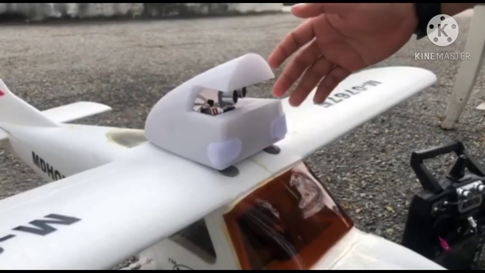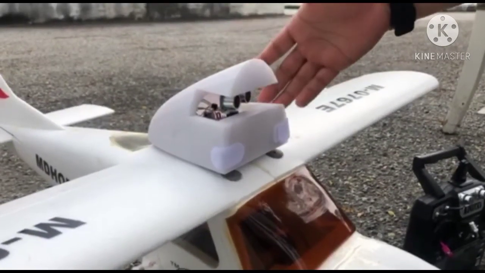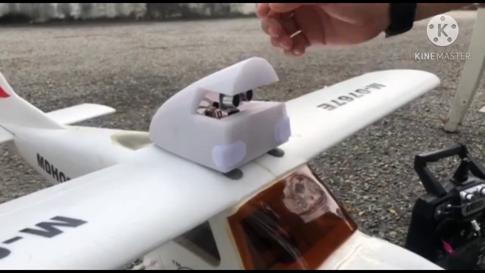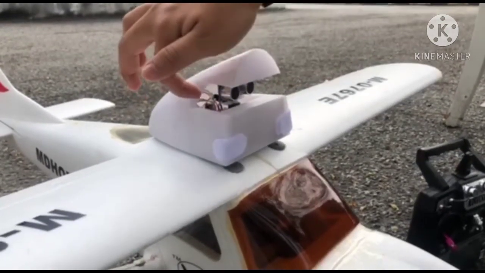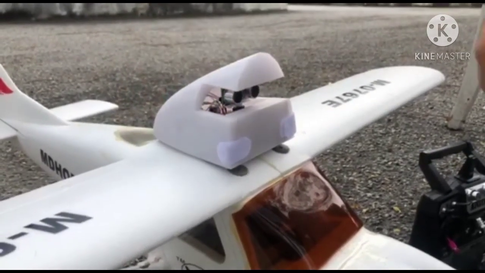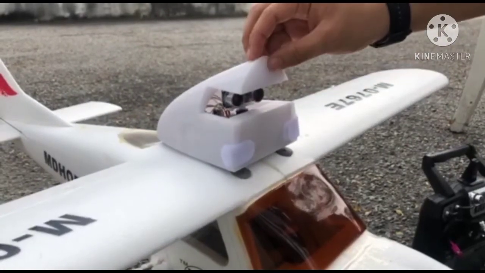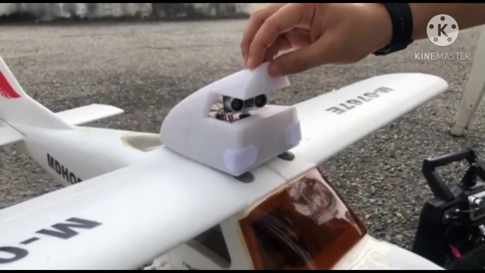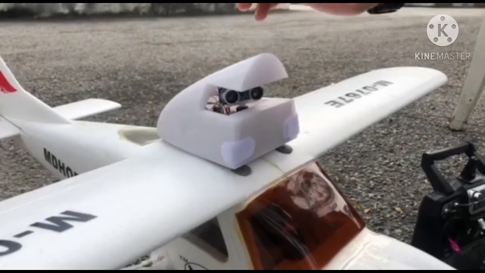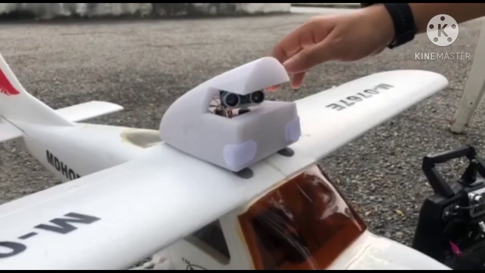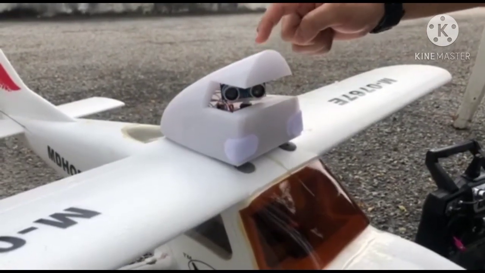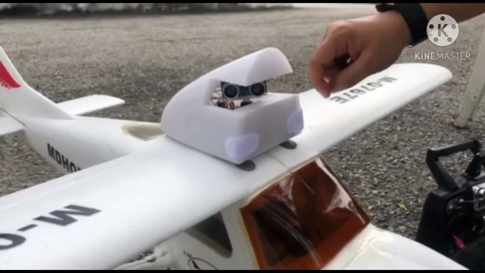Okay, this is our Airborne F4D detector prototype. This is the device inside here, the device that we made. And this is our casing, on the outside. We put it on top of the Cessna. Like you can see, the material we use for 3D printing is PETG.